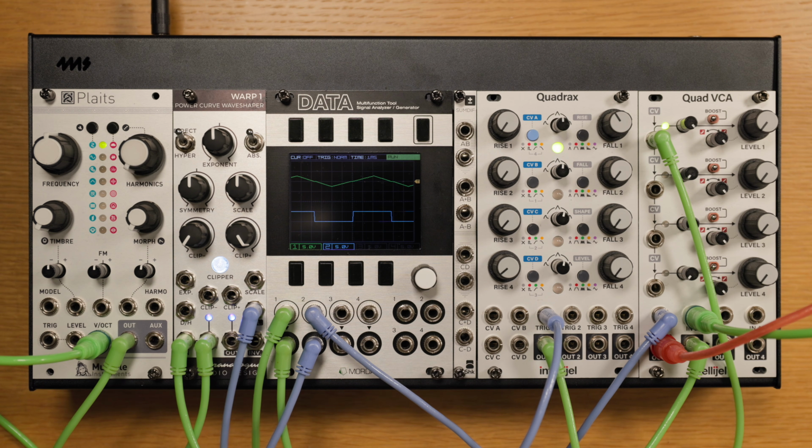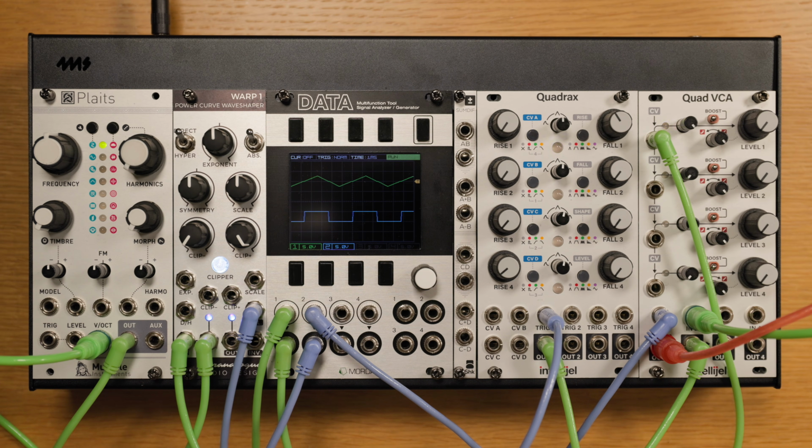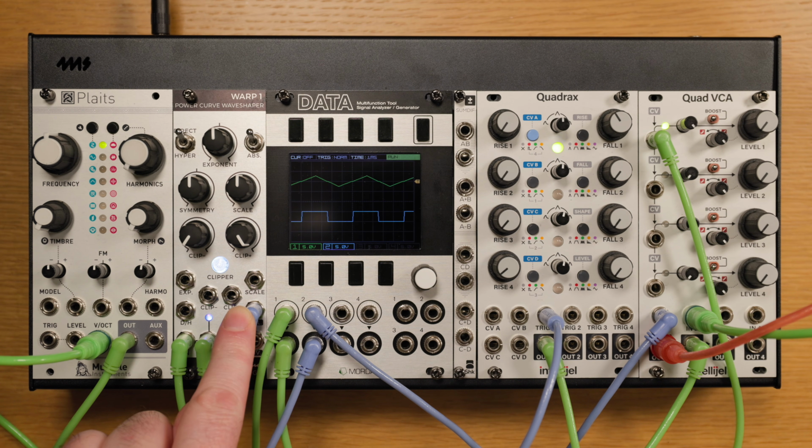Another patch suggested by Joranalogue in the user manual is one that we kind of already talked about in the module overview, and that's using the comparator circuit applied to a triangle wave or some other input to create a square wave that allows you to modulate the pulse width. We've got a sequence playing on plates, and that's just a triangle wave coming into data on this green cable and going into the input of Warp 1. We're then taking the polarity output into the blue trace and off into our mixer.